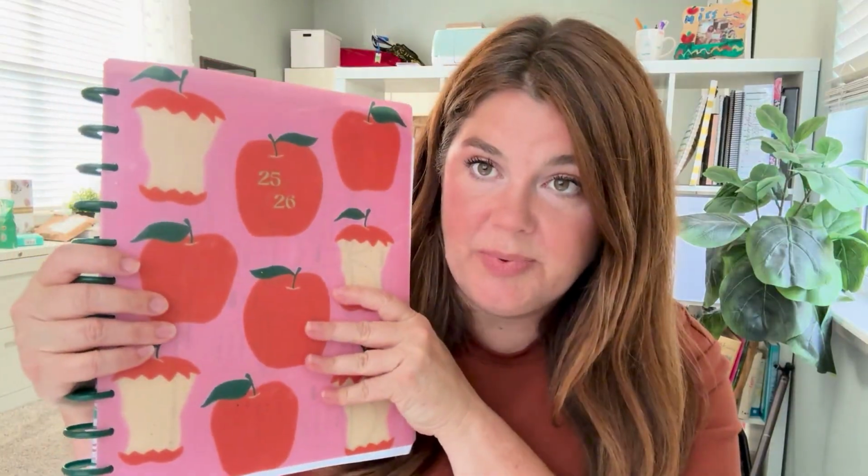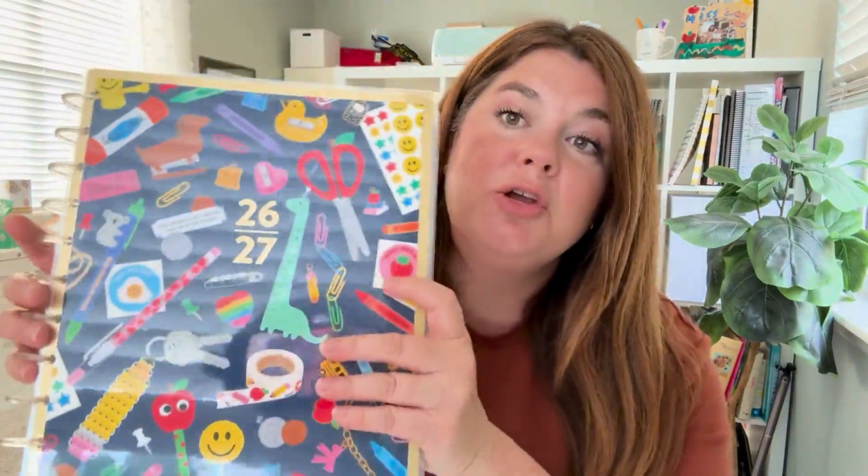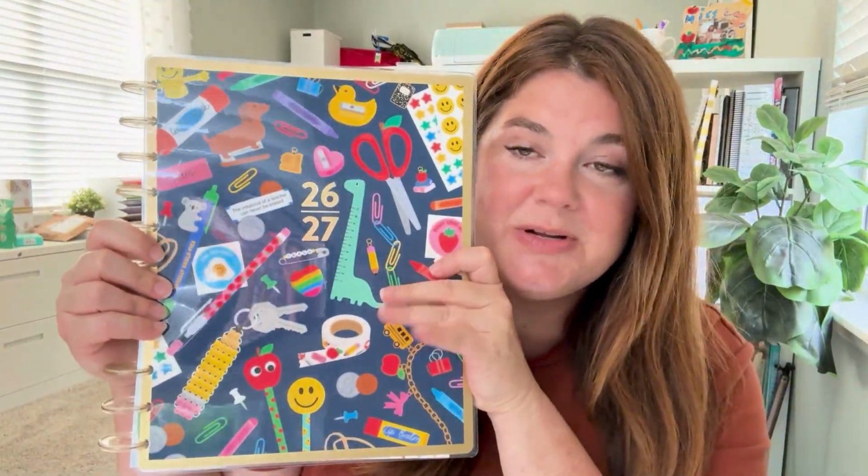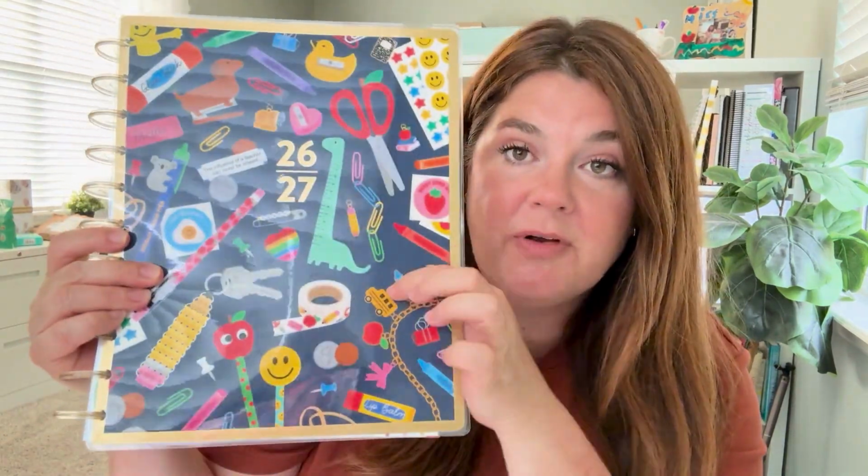So let's get in and kind of take a peek at these planners. I'm going to go through page by page of my actual planner from last year. So be ready for that. And then I'm going to talk to you a little bit about the new planner. So this is last year's planner that was at Target for the Happy Teacher Planner. And then this is the new 2026-2027 Happy Teacher Planner that I purchased. But I purchased this one from their website.